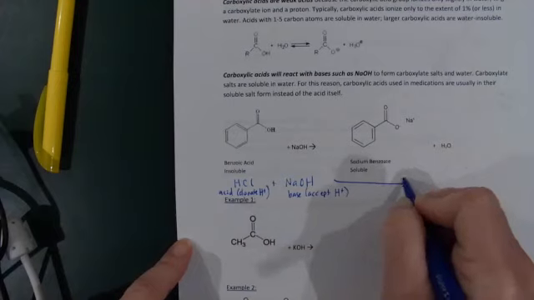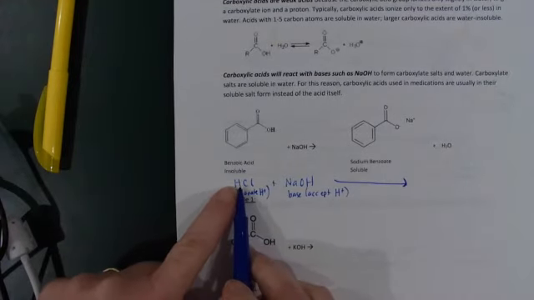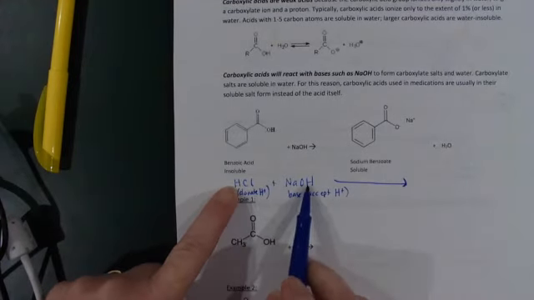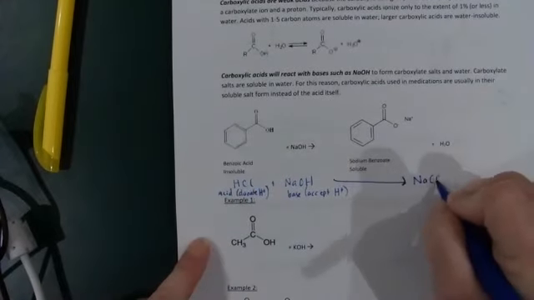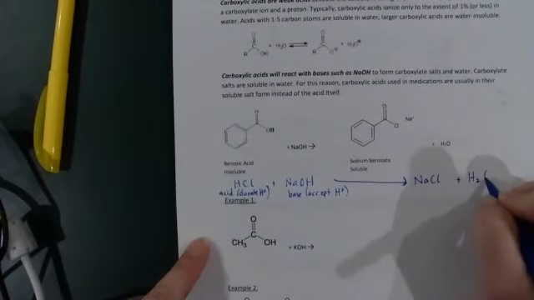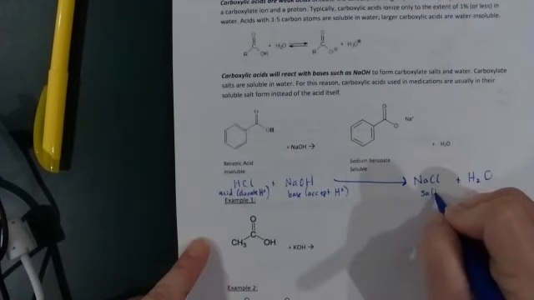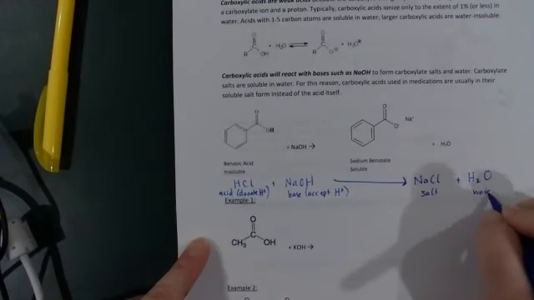So when that reaction happens, the H+ from the acid and the OH- from the base make water. And then the salt will be the other pair, Na+ and Cl-. So NaCl plus H2O, there's our salt plus water. This is a salt plus water.